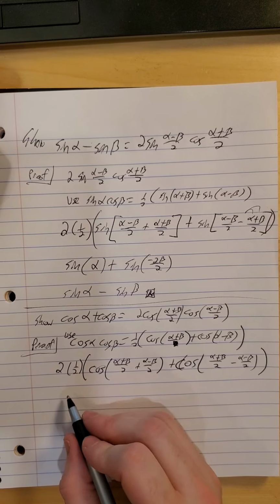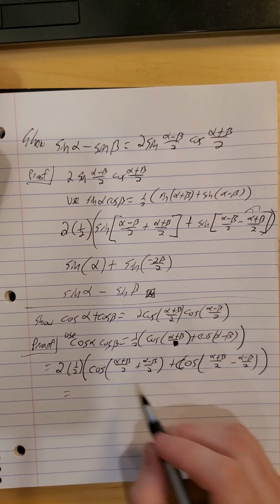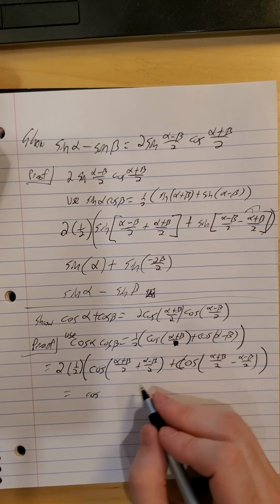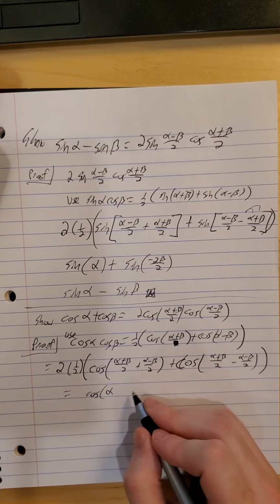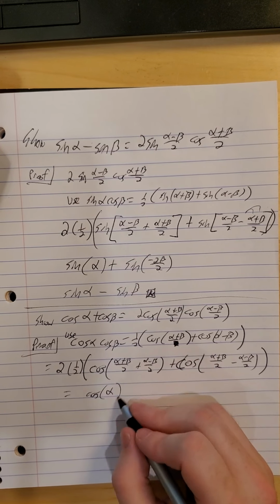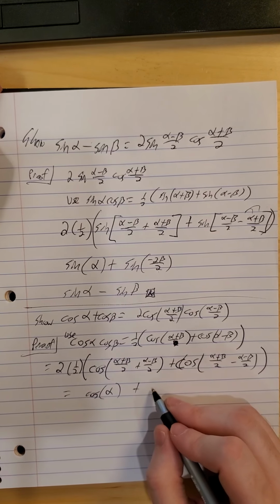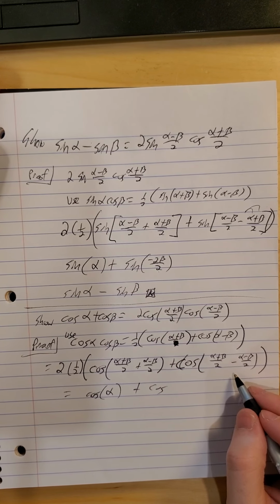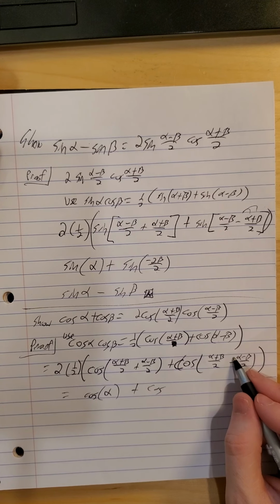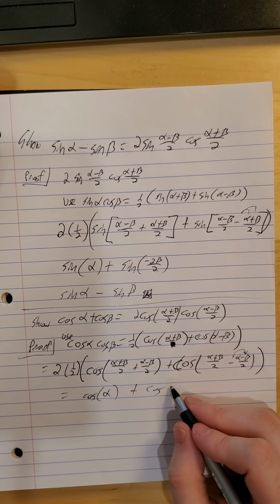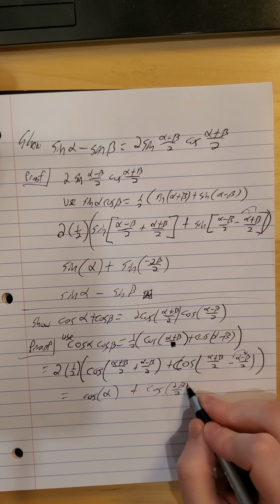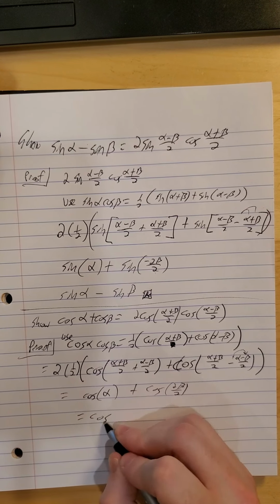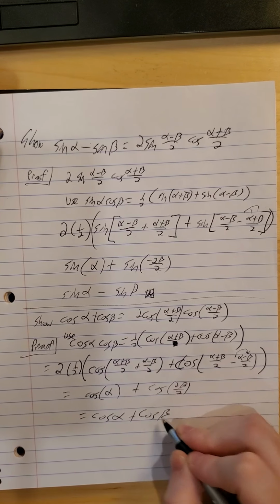So 2 by 1/2, that'll drop down to a 1. 1 times anything is the anything. We don't need to write the 1. So now I have cosine of alpha over 2 plus alpha over 2 is 2 alpha over 2, which is alpha. Beta over 2 minus beta over 2 drops off. Cosine of alpha over 2 minus alpha over 2 is 0. Beta over 2 minus a negative beta over 2 is 2 beta over 2. So cosine alpha plus cosine beta.